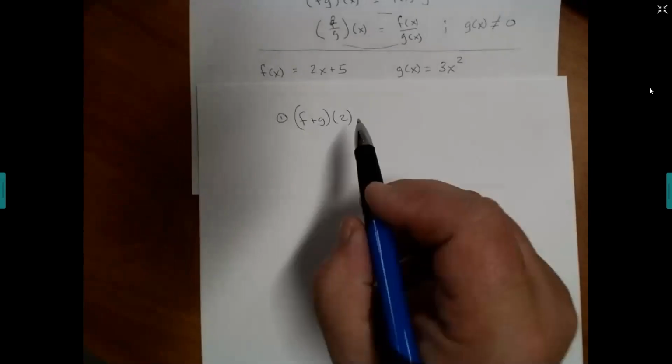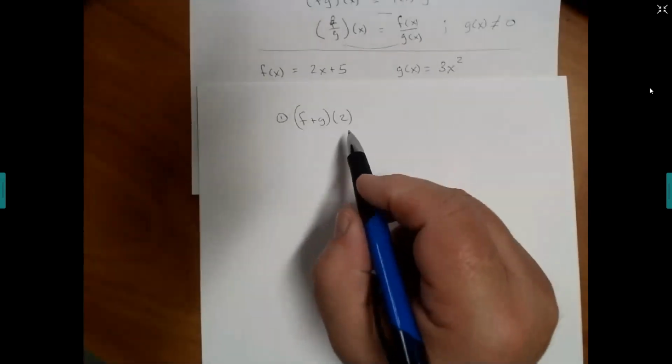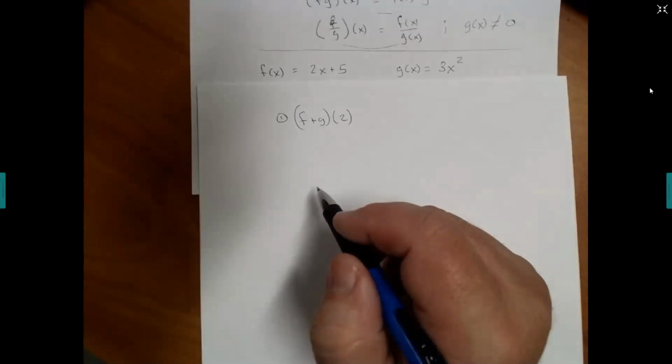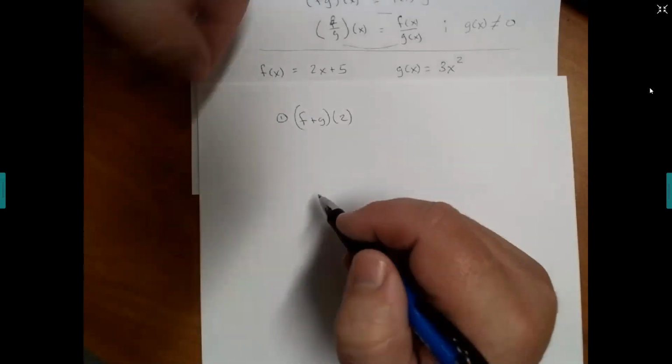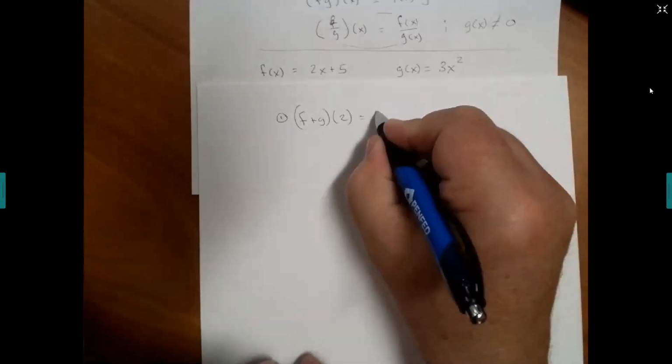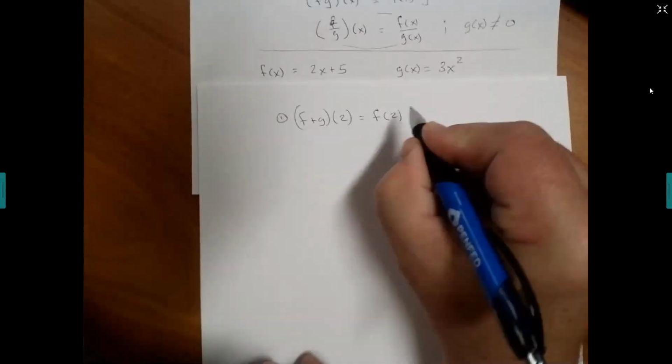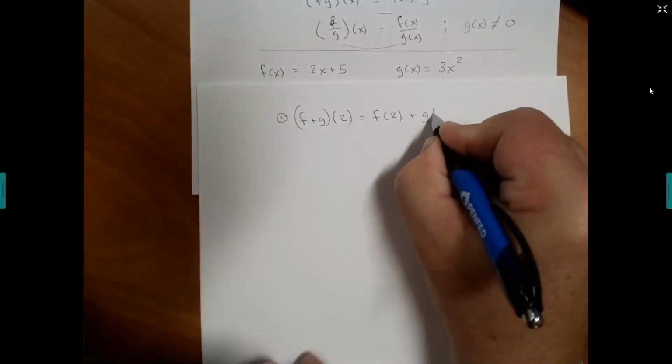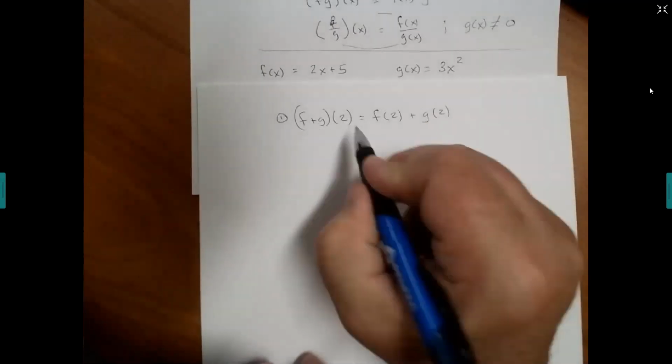The only thing different now is I gave x a definitive number, which means it can be expanded as f of 2 plus g of 2.